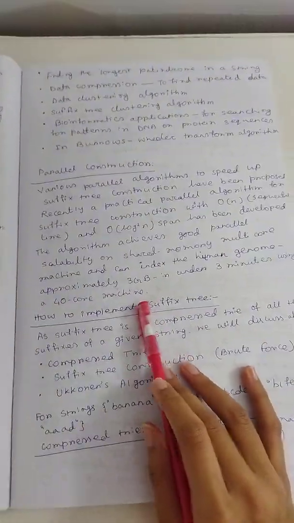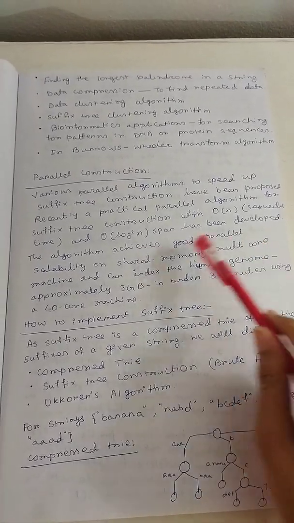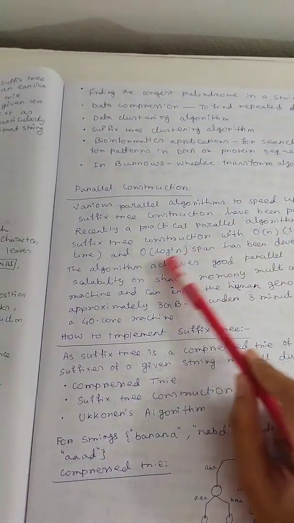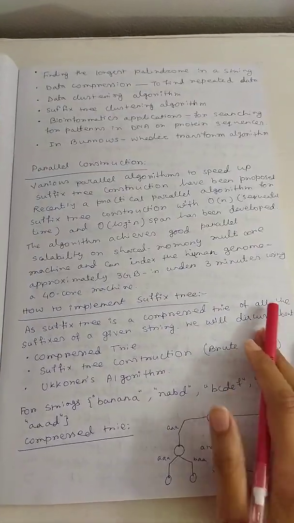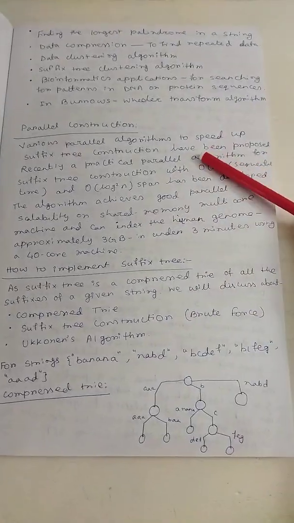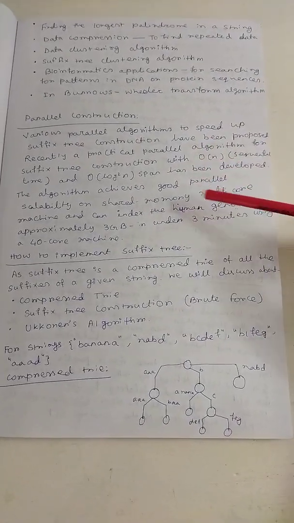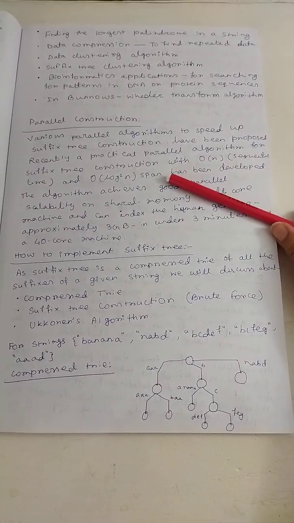Here we are only discussing the linear time, so we will not check the order log squared n time. For order n, let's see how to implement the suffix tree. A suffix tree is a compressed trie of all the suffixes of a given string.